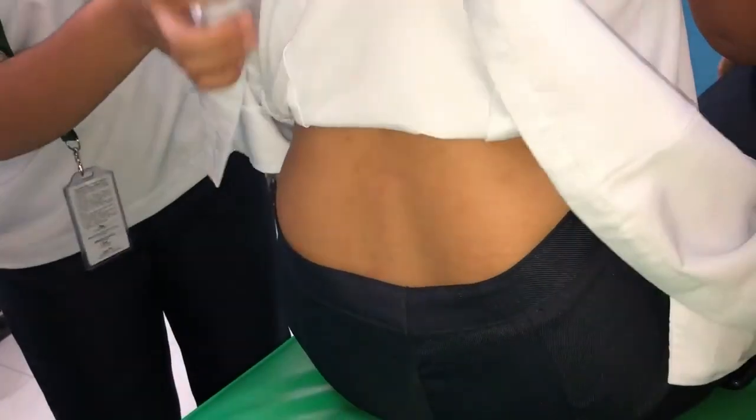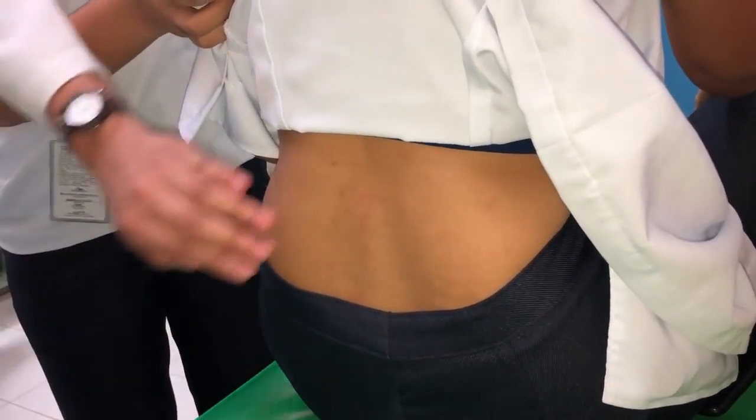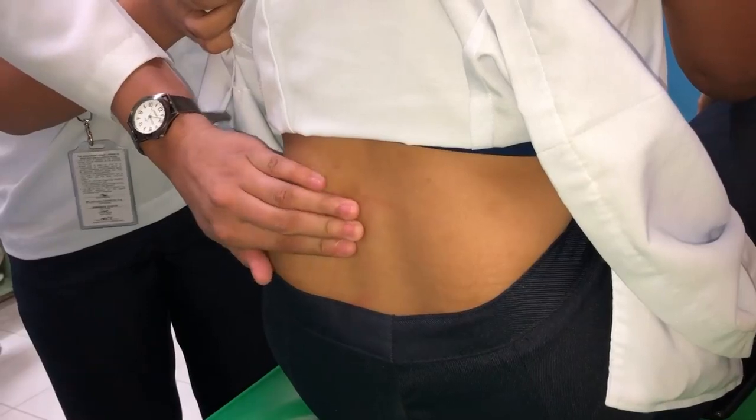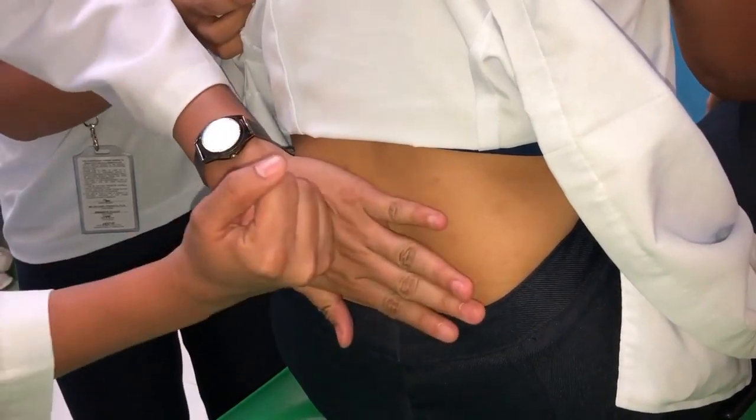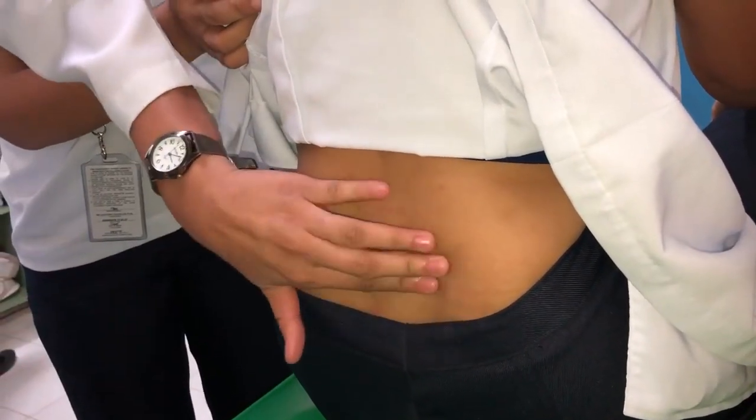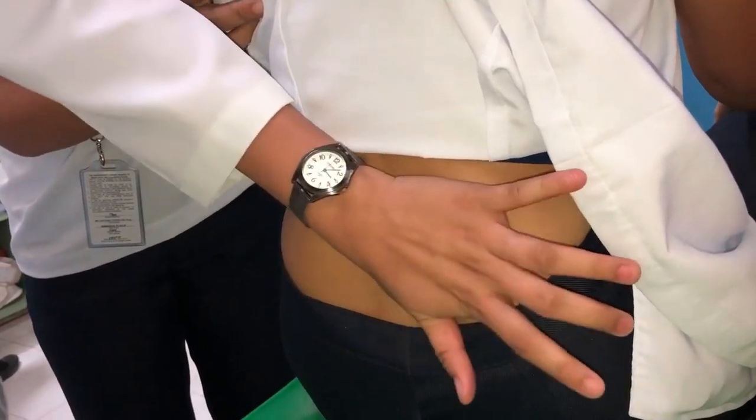And next, Ma'am, I'm going to percuss your kidney, which is called blunt percussion. Blunt percussion is used to detect tenderness over organs. Example is the kidney. By placing one hand flat on the body surface and using the fist of the other hand to strike the back of the hand flat on the body surface.